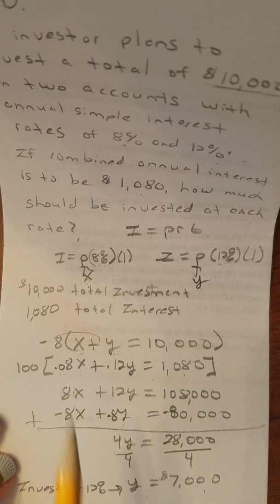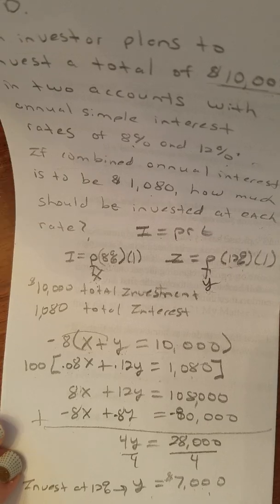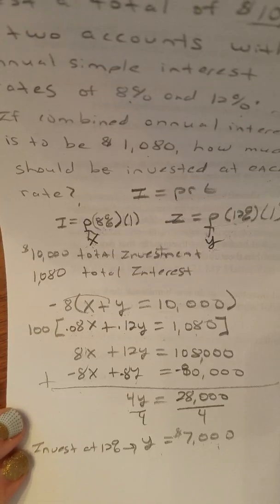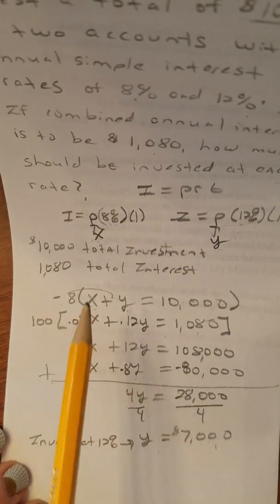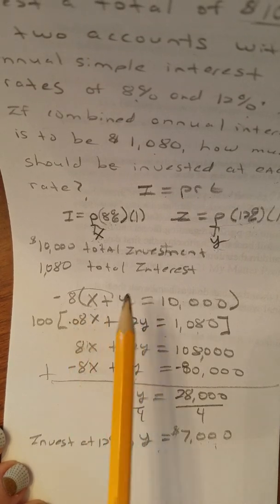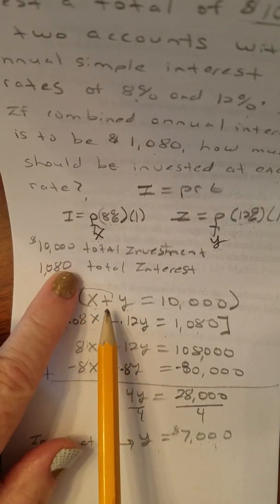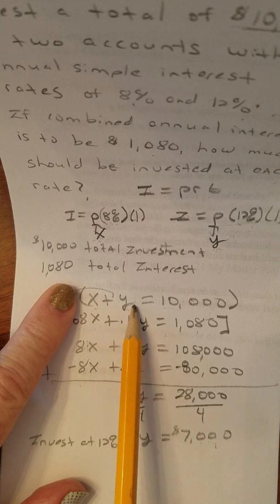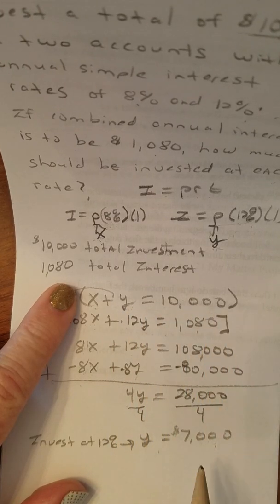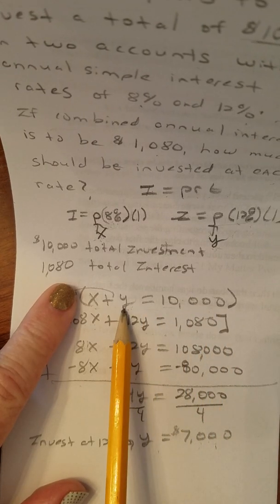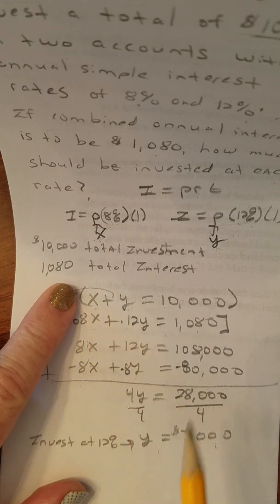But now how much am I going to invest at 8%? Well, you've got to take this amount and substitute it into your original equation. Think about it. This was originally x plus y equals 10,000. So if I'm investing 7,000, what do I have left? 3,000.